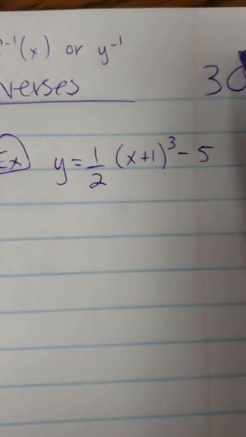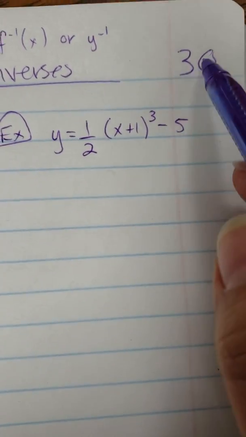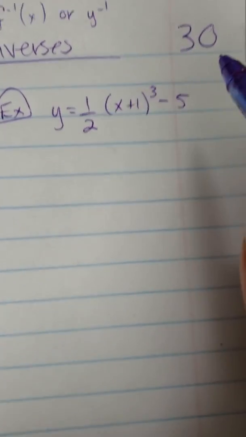By the way, this is page 30 for some of you. For others, it's probably page 29. So don't worry about this if you're just taking notes.